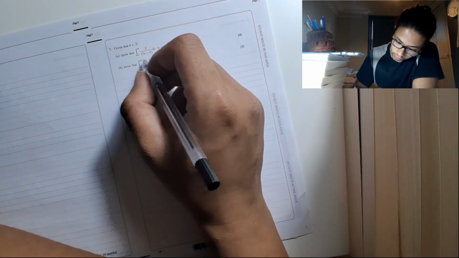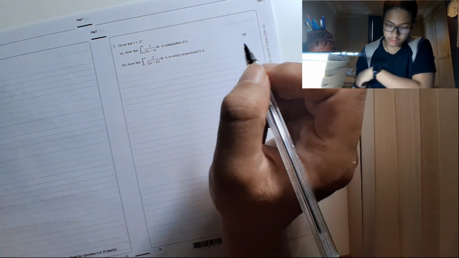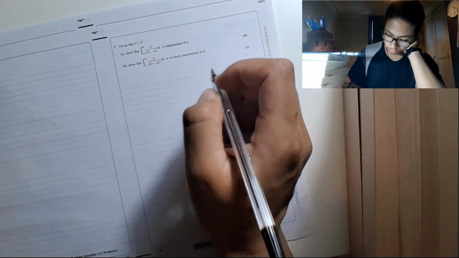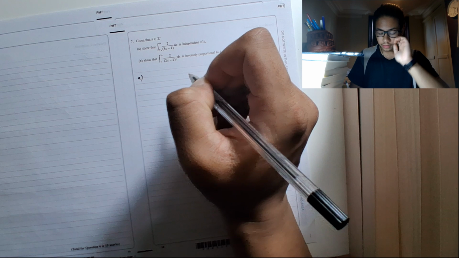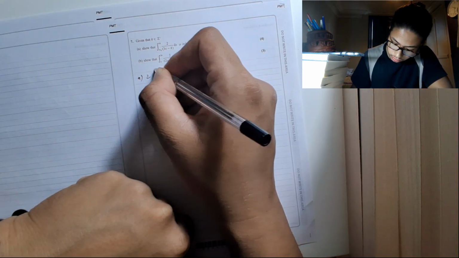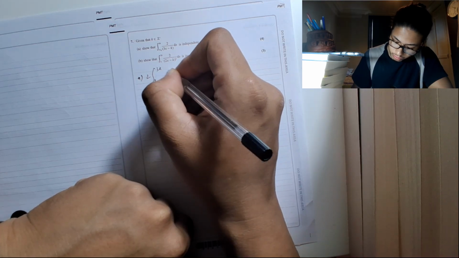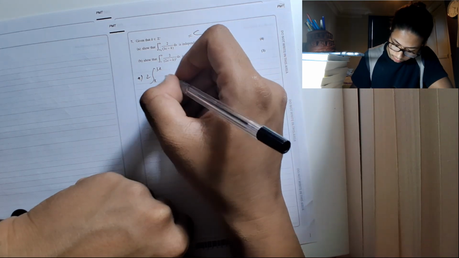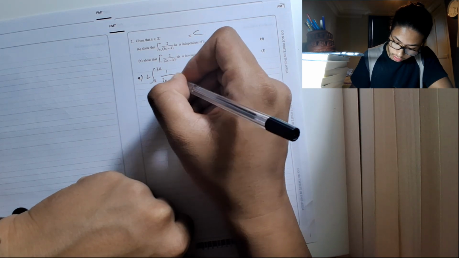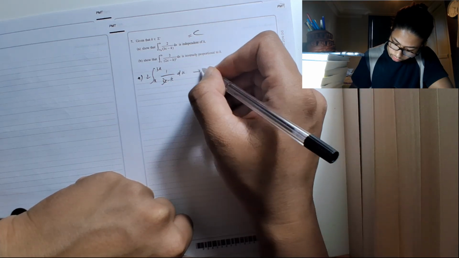Show that the integral between this and this is independent of k. Alright, some integration. Let's see. Okay, I know this is going to be a ln. So let's just take out the 2, with limits 2k to 3k. I'm assuming I'm going to get a constant out of this, hopefully. If I do, then I think I know I did it right. And then this will go to, this is equal to 2.